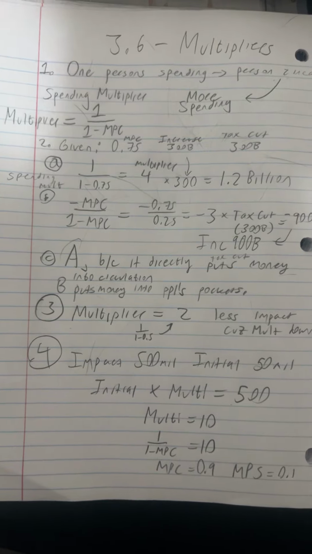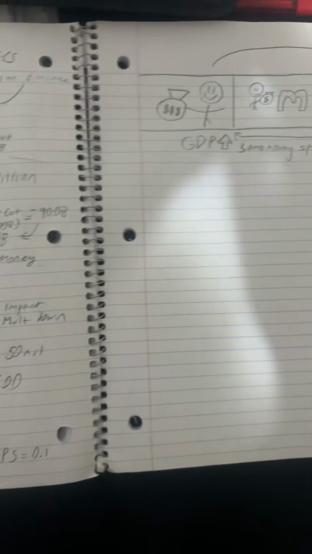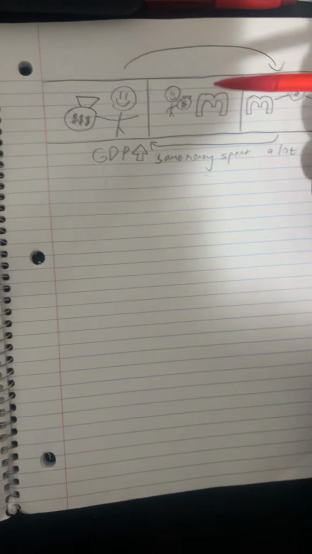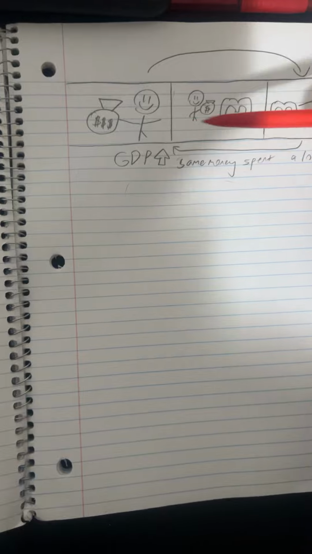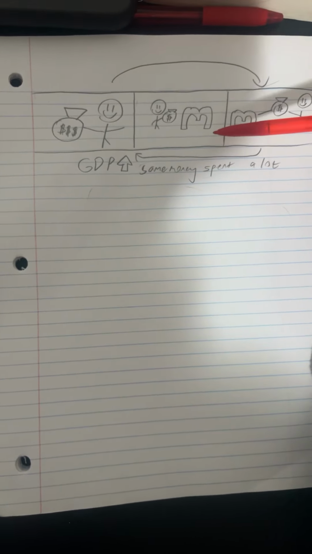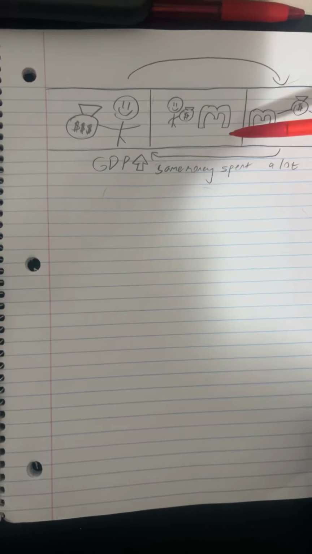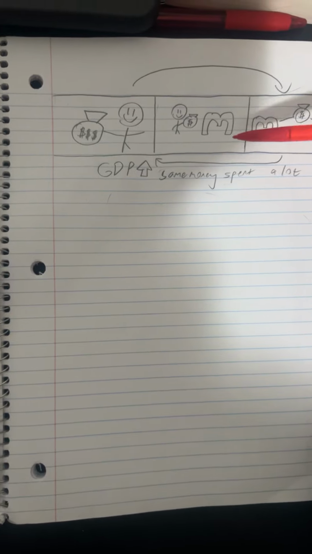So, what is the multiplier effect using sketch notes? Over here, I drew a little comic on how the multiplier effect works. So how it works is initially there's going to be a guy who gets a bunch of money, and he's going to use that money on goods and services. This is his MPS where he's expending stuff.